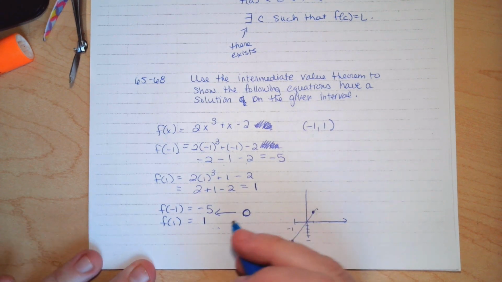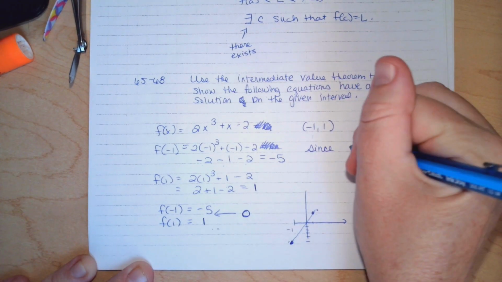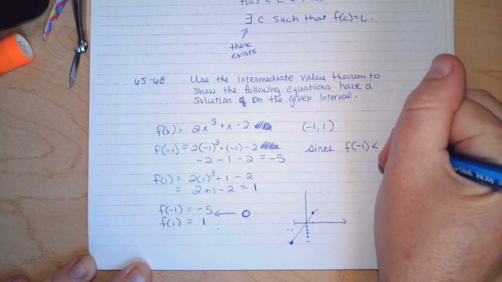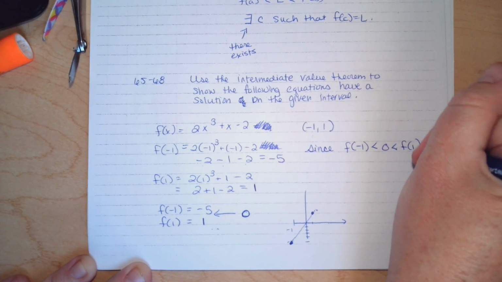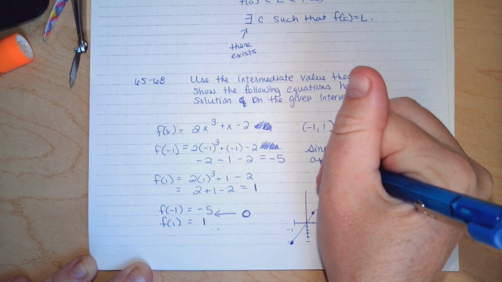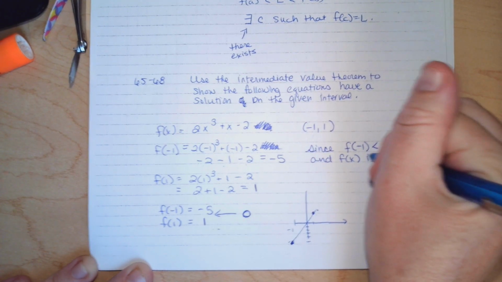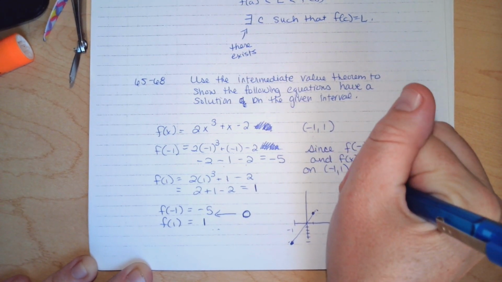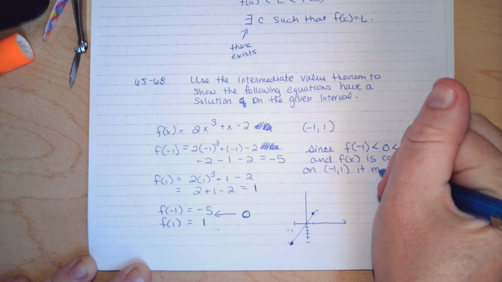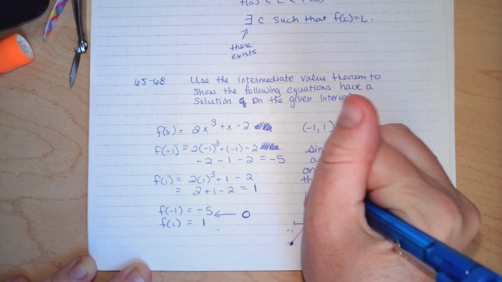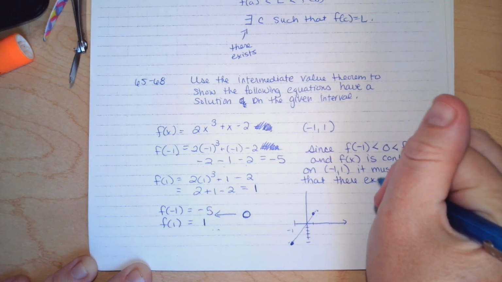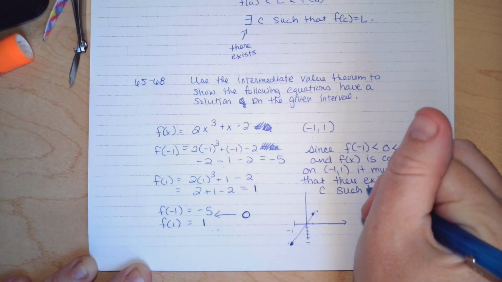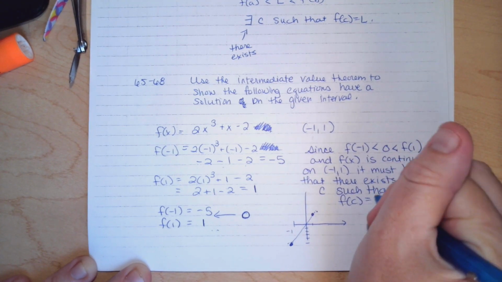So, since f of -1 is less than 0 is less than f of 1, and f of x is continuous on -1, 1, it must be that there exists a value c such that f of c equals 0.